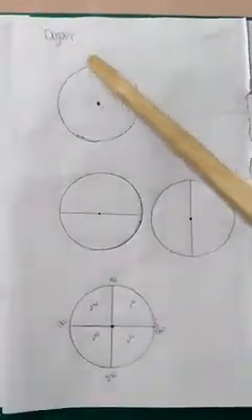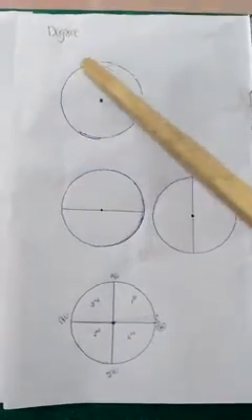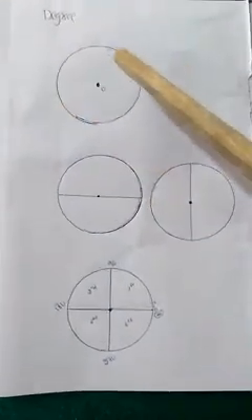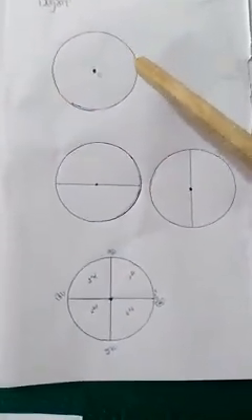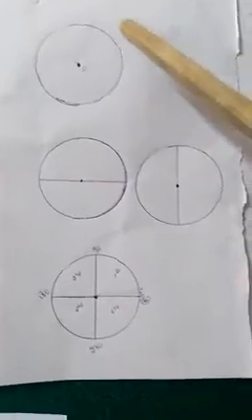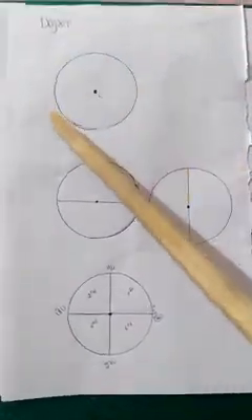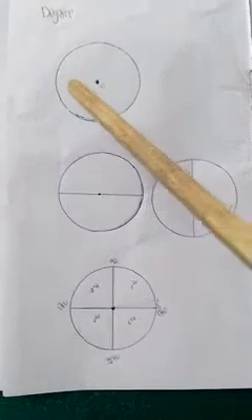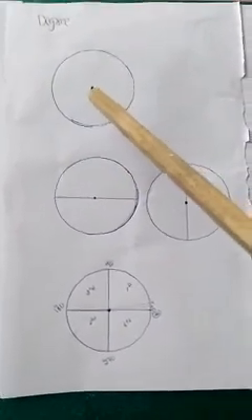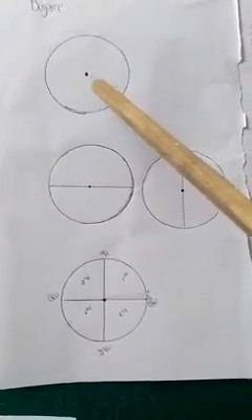See here, one circle I drew here. So we are going to know about degree here. That is a measure of angle. What is this degree? So I drew one circle here. The center of the circle is O. Center it is.